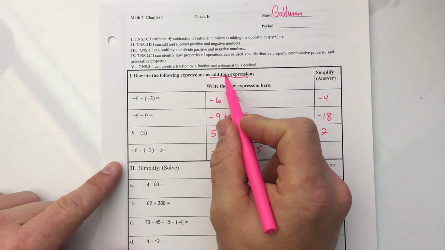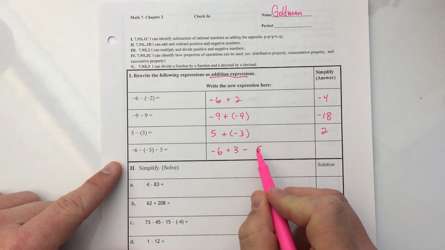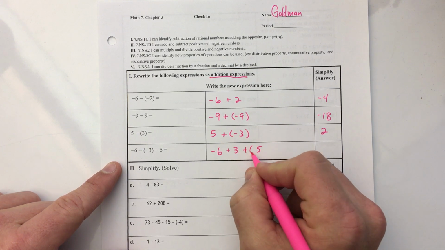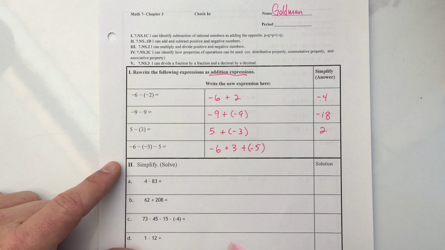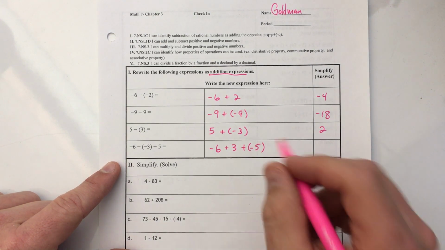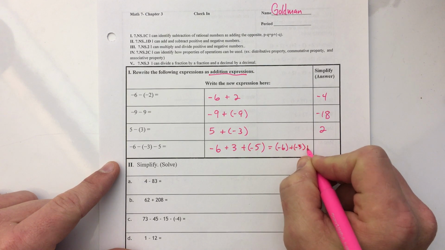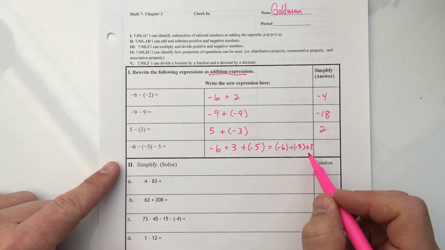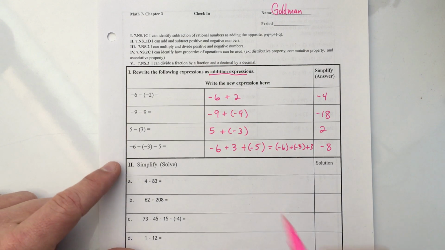You have to write the whole thing as an addition expression because if I wanted to change the order of this, I couldn't right now. But if I write it as plus -5, now I can start using the commutative and associative properties, right? So now I would rewrite this as -6 plus -5 plus 3. I want to group my negatives together. So it's 11 negatives plus 3 positives is 8 negatives. There you go. That was the big one.